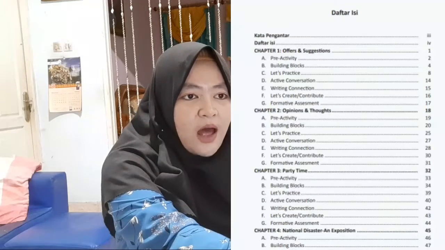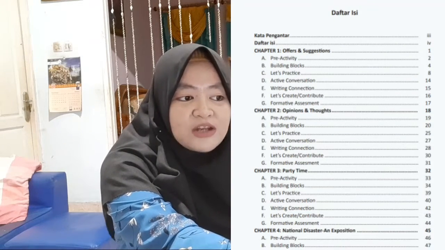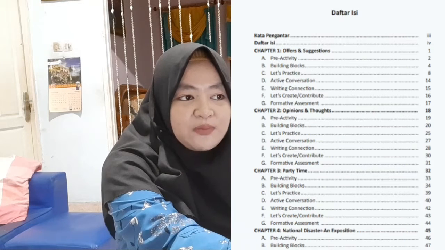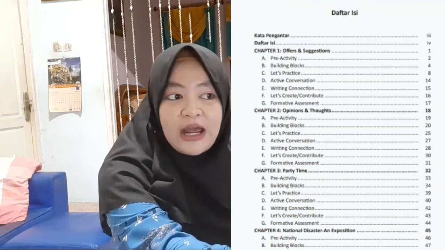And as I see from the textbook, it really relates to the students' daily life. As you can see in the list of contents: offers and suggestions, opinions and thoughts, party time, national disaster, and exposition. The situations built in the textbook already relate to the environment of an 11th grade student in Indonesia. So I think it's already good.